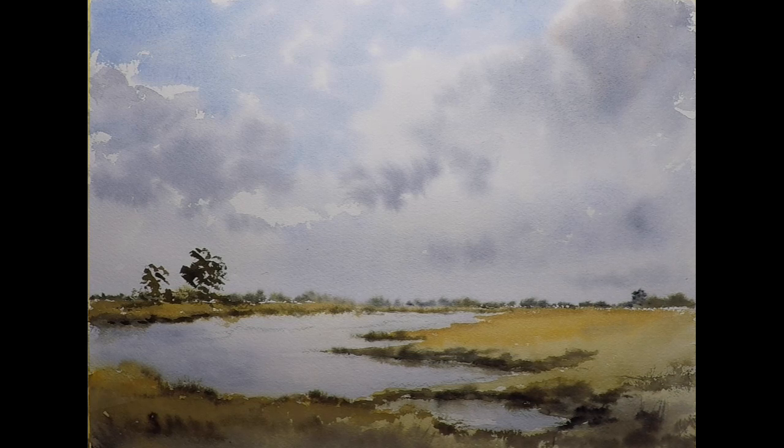Having created the trees, now time to make some reflections. So I'm just dragging some paint down and then sweeping across it to give the effect of a hazy reflection in the water. There are several ways of approaching reflections, but this is quite an effective way of doing it. Don't want anything too precise. It's just to give the effect of a distant shadow, a different reflection in the water.